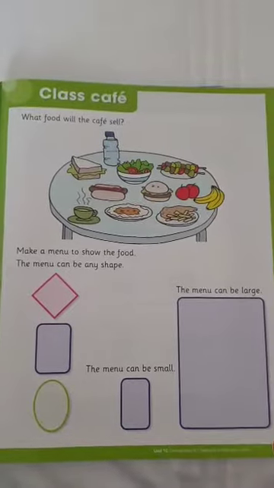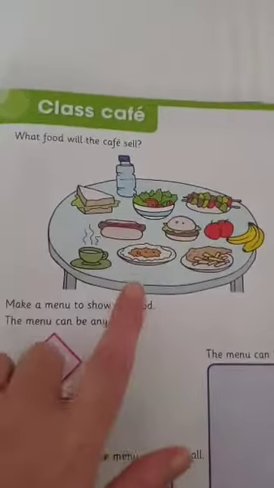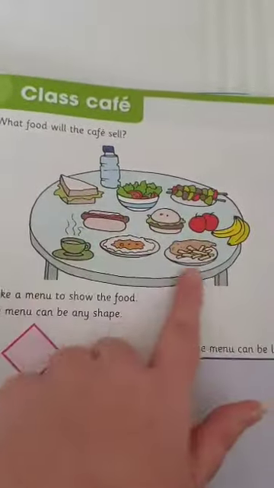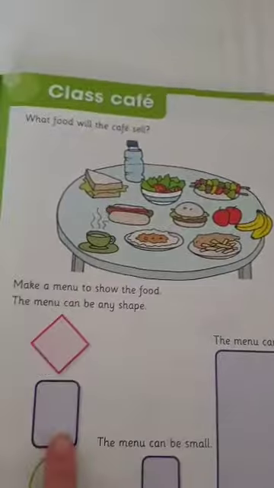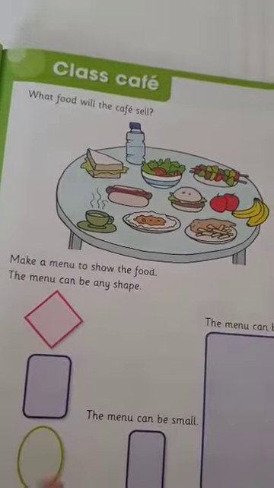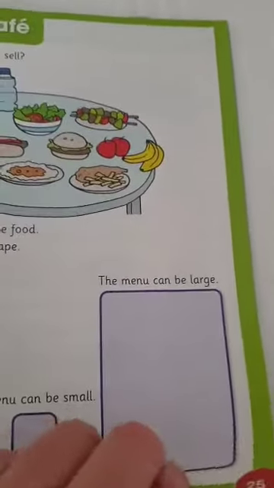Okay, so as part of your activities for maths today, you are going to decide what food a cafe is going to sell. You are going to make a menu to show the food. It can be any shape that you choose. It can be small or the menu can be large, but you need to remember to fit in everything there. So on your menu, you can write or draw what you're going to have on your menu.